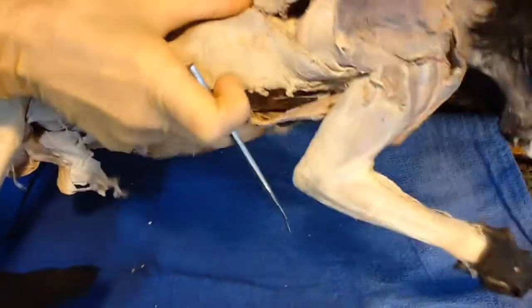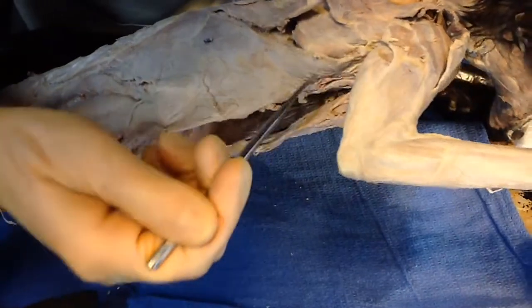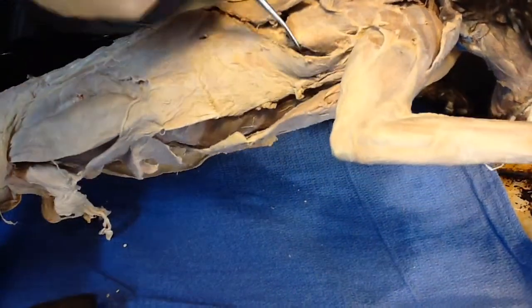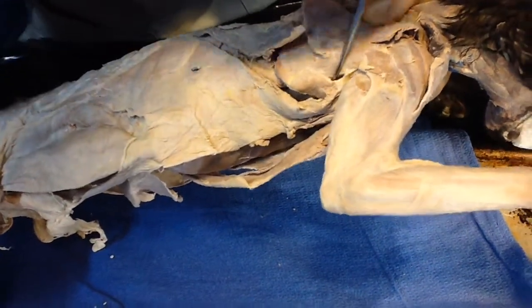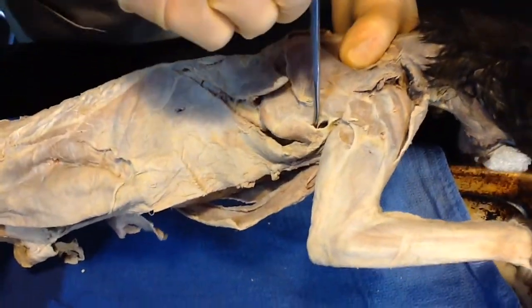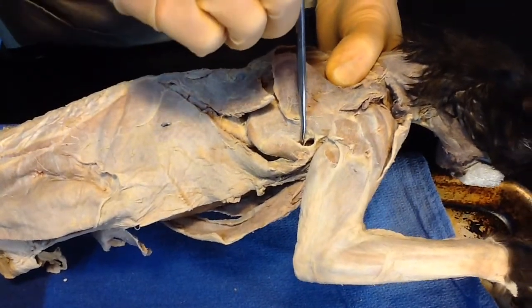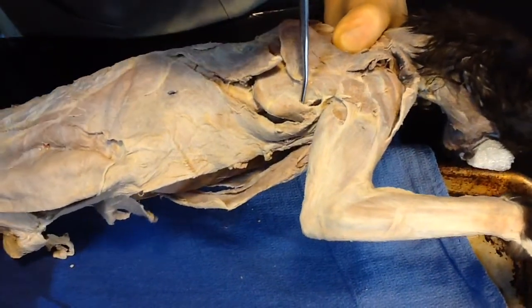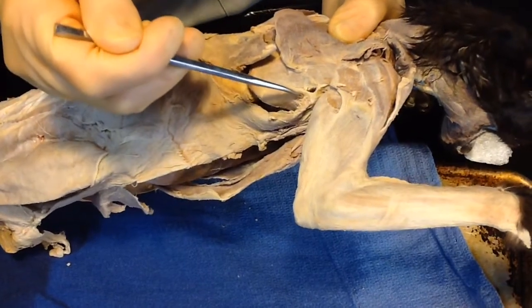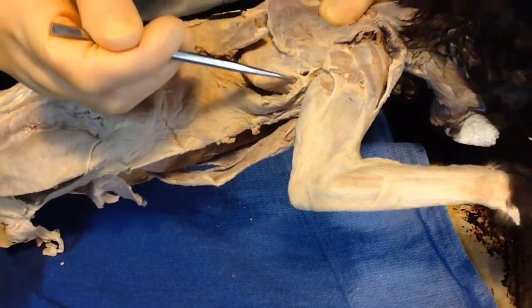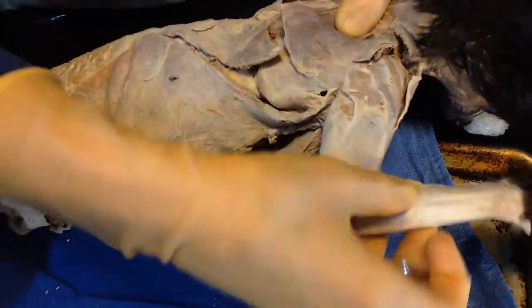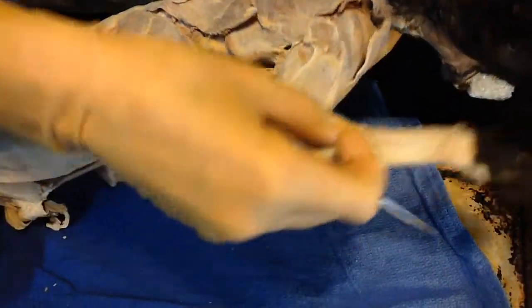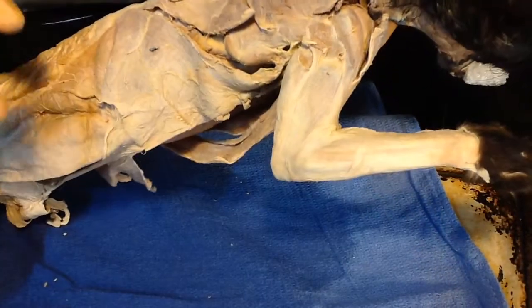The teres major muscle is here. Right here. And it originates at the posterior surface of the scapula, inferior angle, and the insertion is at the lesser tubercle of the humerus. Action, it extends and adducts and medially rotates the humerus.